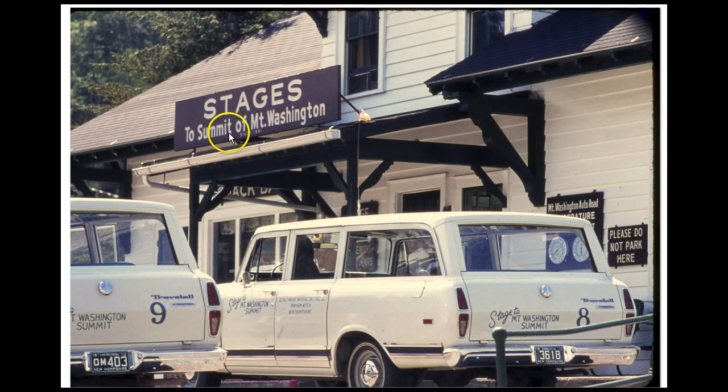Now the stages are these little SUVs, and they will drive a family up to the summit of Mount Washington. The roads are a little bit tricky and maybe a little tad dangerous for your car. So we just did it by photography, and we'll take a look at it here.